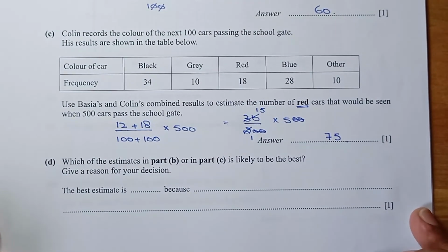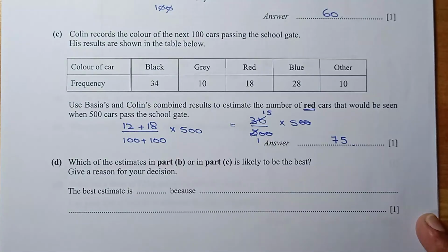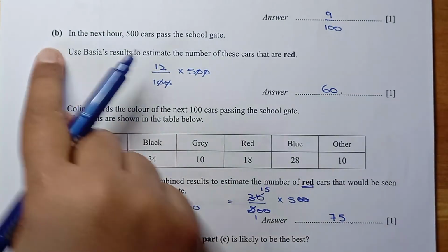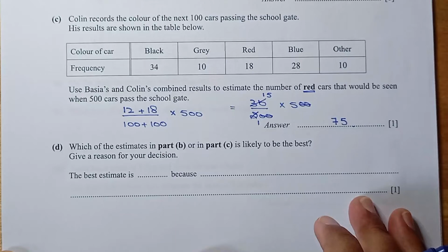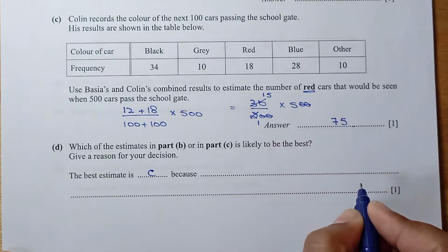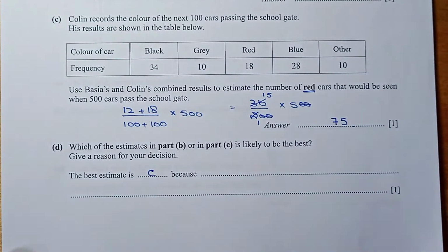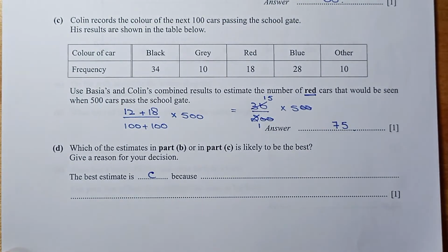Now for the D part, which of the estimates in part B or part C is likely to be the best? Give a reason for your decision. Okay, so which of the estimates in B or C is the best? So as you can see, for B, the result is 60. For C, the result is 75. So which one is the best? So we can say that part C is the best estimate. Why? Because part C is based on the large sample, and the large sample gives us more accurate answers, because in part B it is only for Massia, but in part C it is for both, for Colin and Massia.